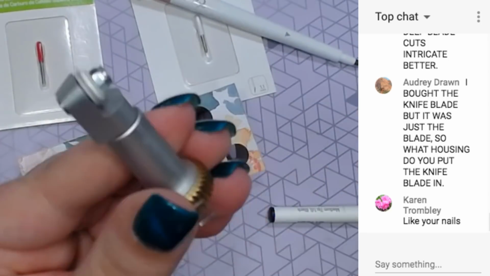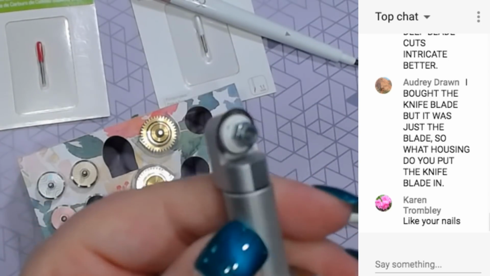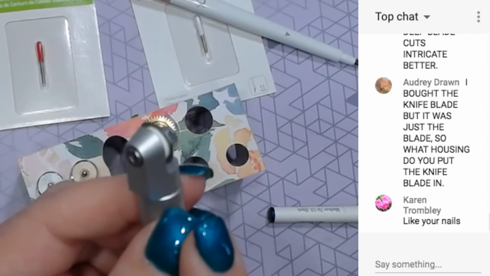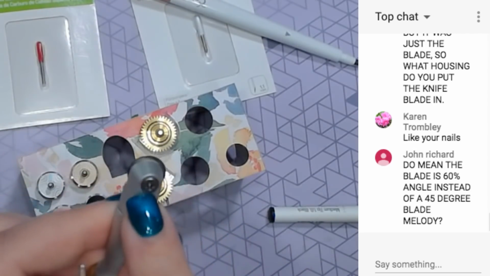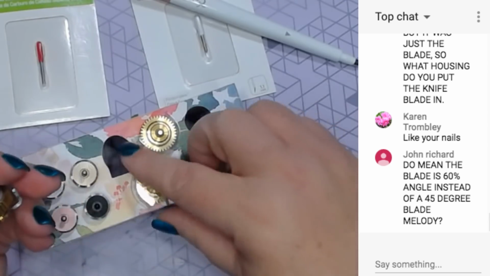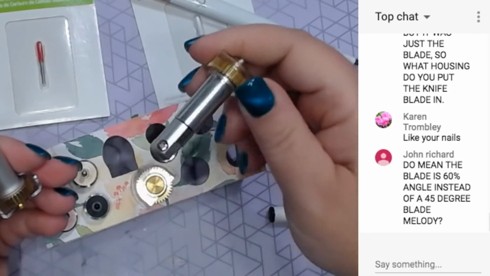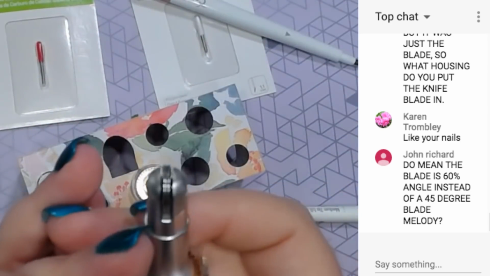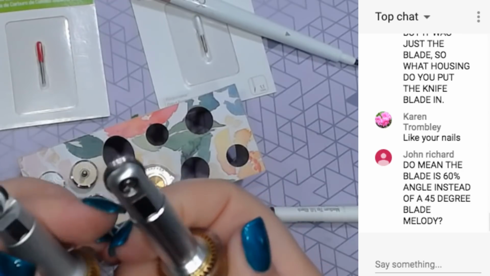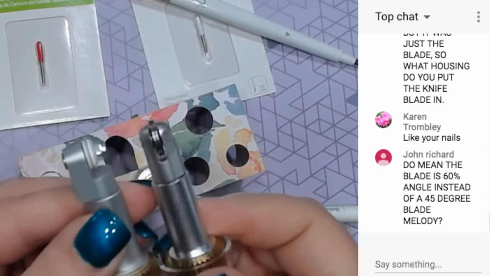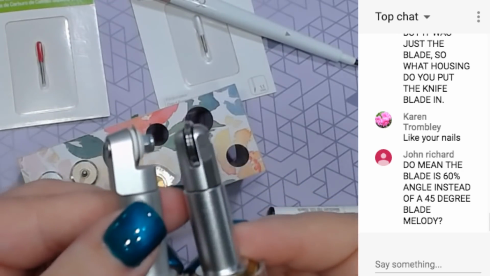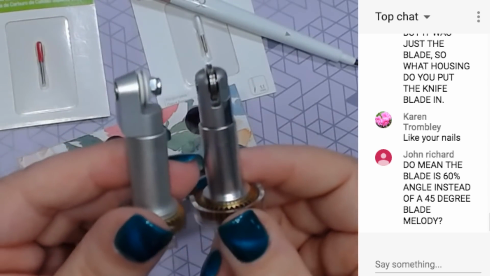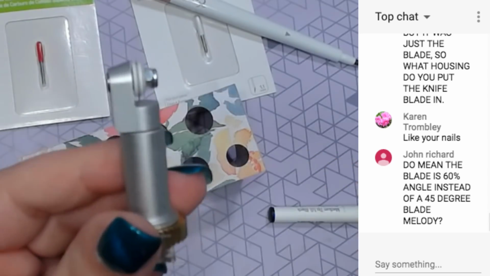Here is the rotary blade. You know this is the rotary blade. For one, it has a really sharp wheel. It has that little screw, and it has this. This is the scoring wheel. This one is actually the double scoring wheel. I want you to see the difference because many people say their machine is not recognizing their scoring wheel and they're putting this one in.